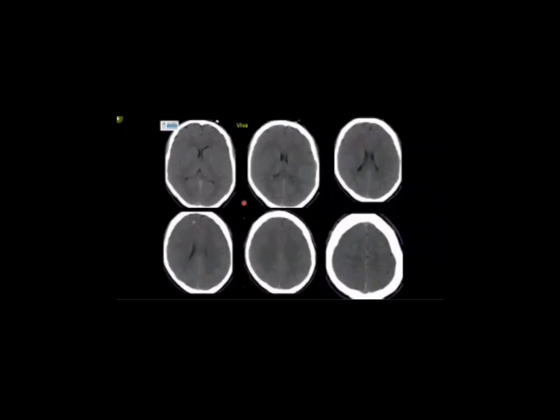Candidate one, this patient, again, A&E, trauma. So these are multiple axial plane CT head slices.